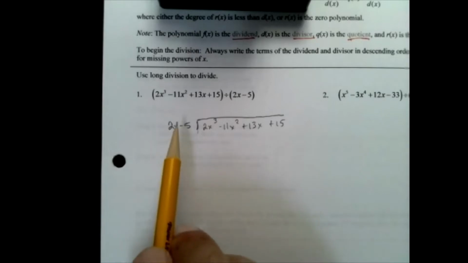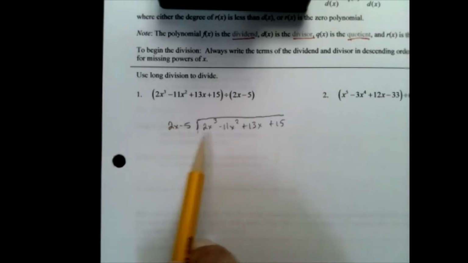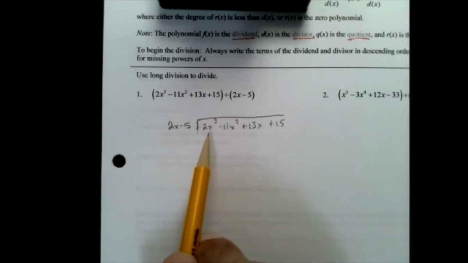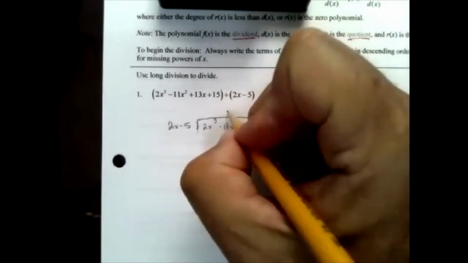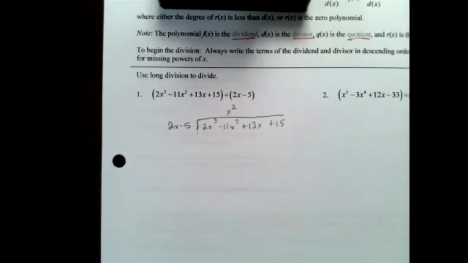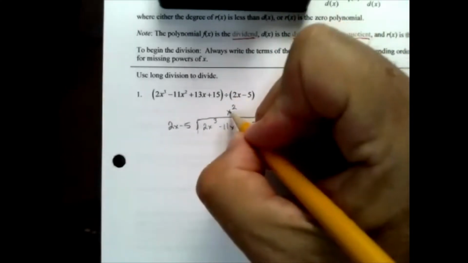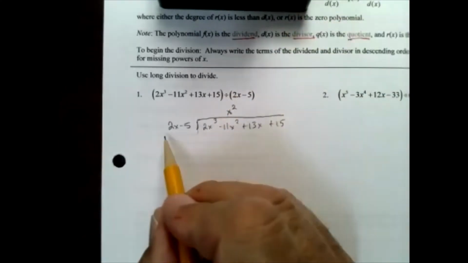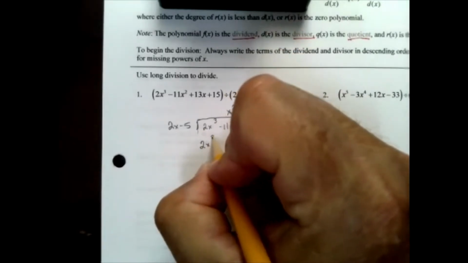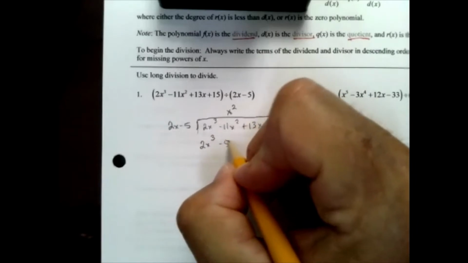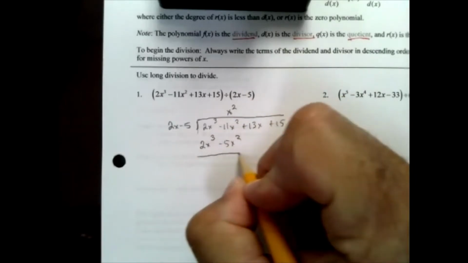And okay, so I'm going to start with this 2x. How many times does 2x divide into 2x cubed? Or what times 2x gives me 2x cubed? And the answer is not too bad. It's just x squared. I'm going to take x squared times both terms in this binomial, and I get 2x cubed minus 5x squared.